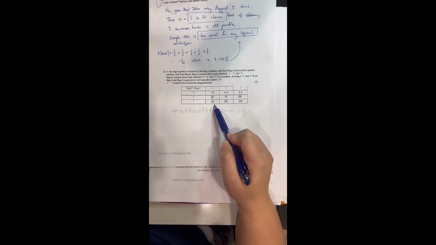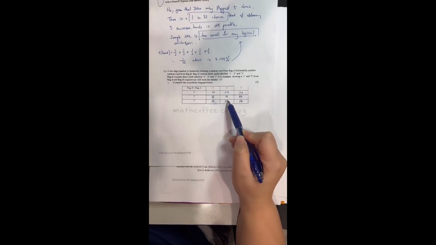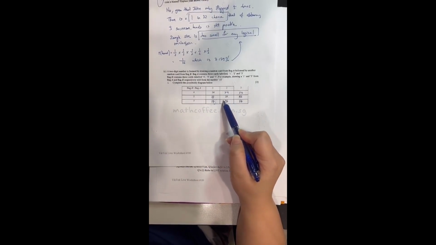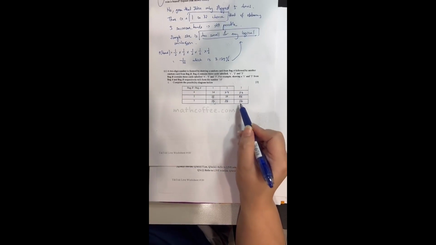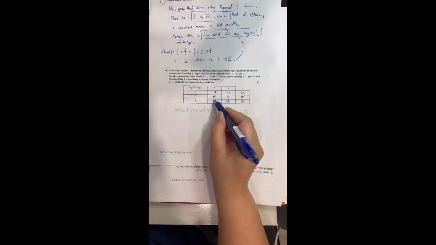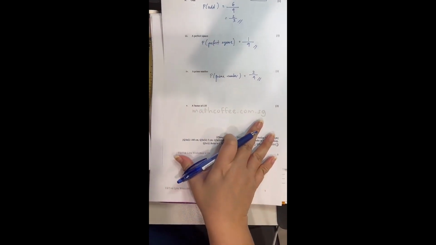17 can only divide by 1 and 17, no other factors. So 17 is a prime number. 27, I can divide by 3 already. So I know 27 is not a prime number, it is a composite number. 37 can only divide by 1 and itself. There's no other factor of 37. So I have 2 prime numbers. So it's 2 out of 9. Okay, so that will be the answer for part IV.